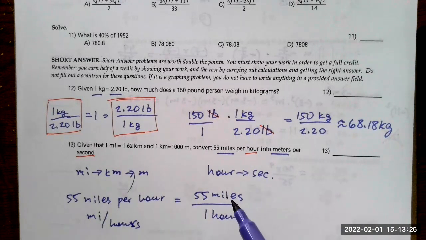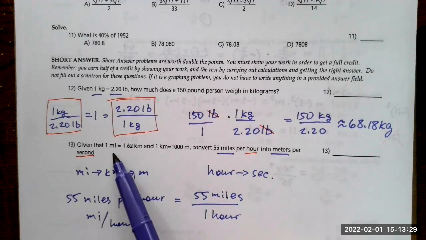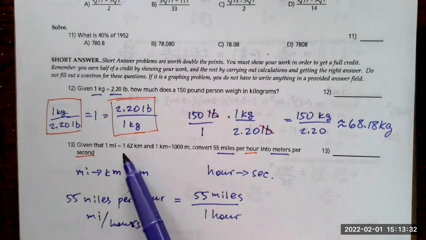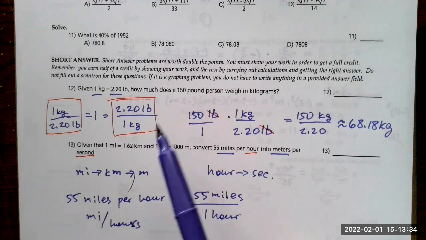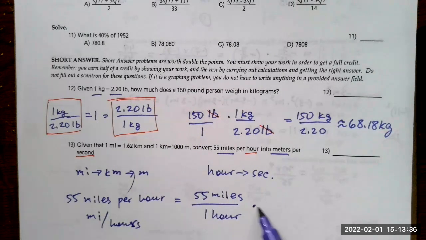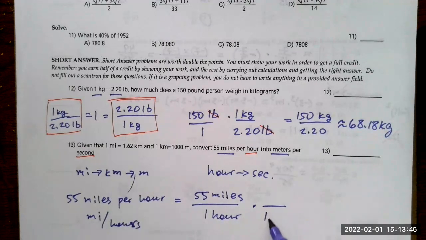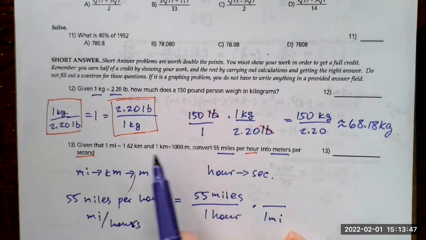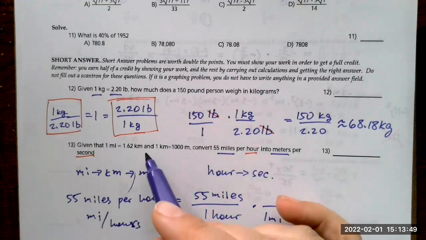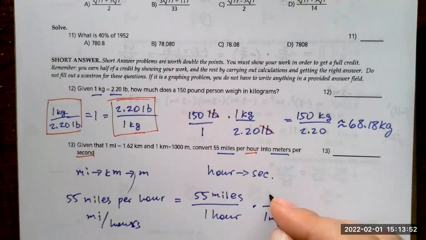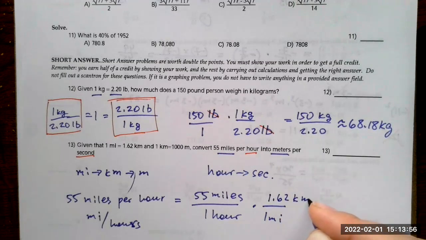Okay, so now we're converting miles to kilometers. So what do we know? We know 1 mile is 1.62 kilometers. So we're going to multiply by a unity fraction, and we want miles to go on the bottom. So 1 mile goes on the bottom, and then kilometers will go on the top, 1.62 kilometers.